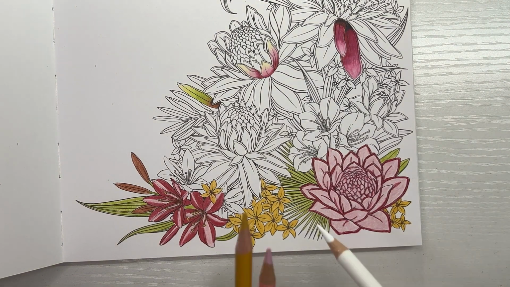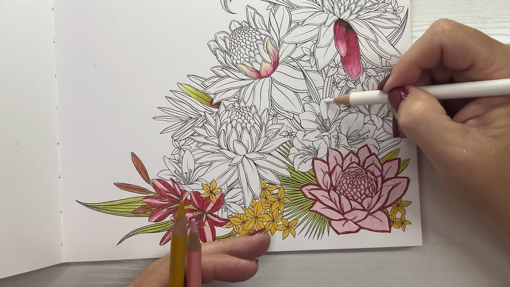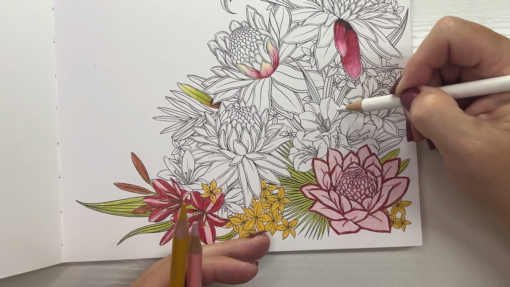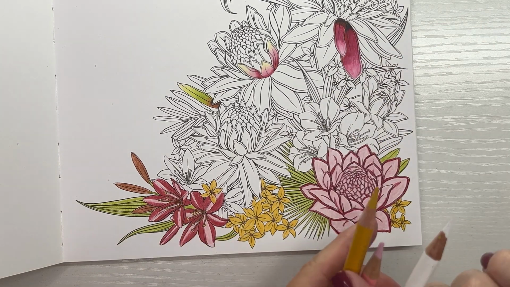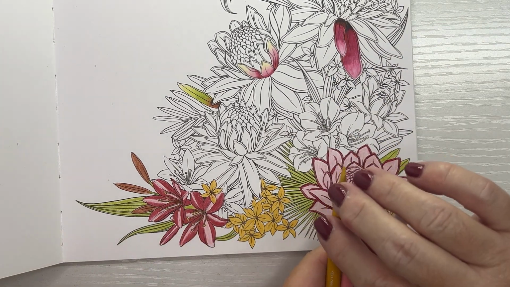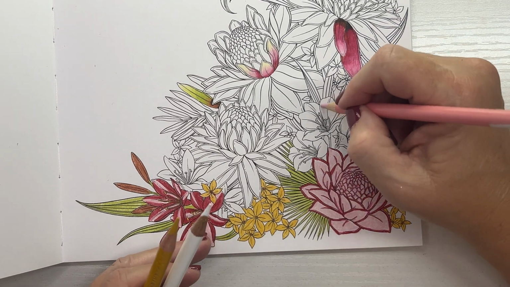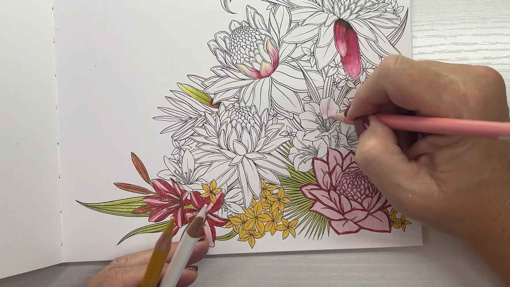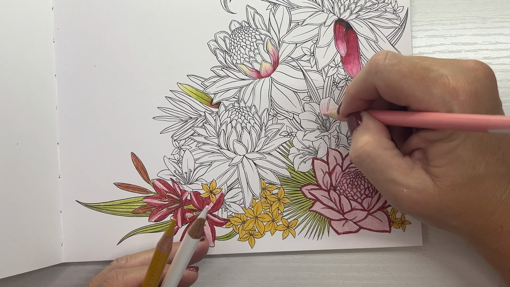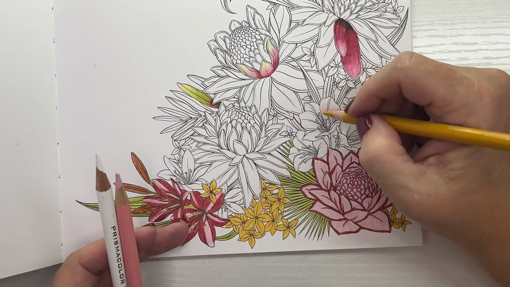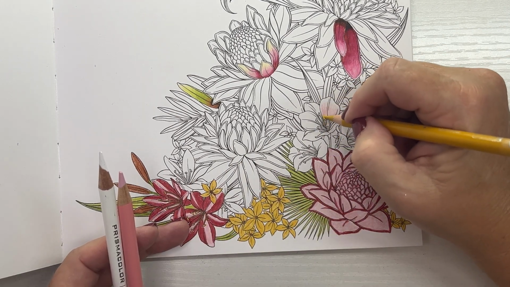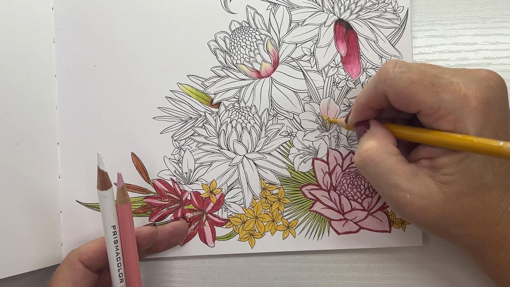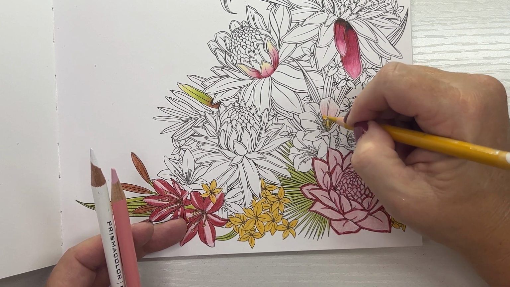Trying to get some of that red off the tip of this one. So we went white, then pink. Here we go. And then yellow. Oh, sometimes it's hard to color around these little details.